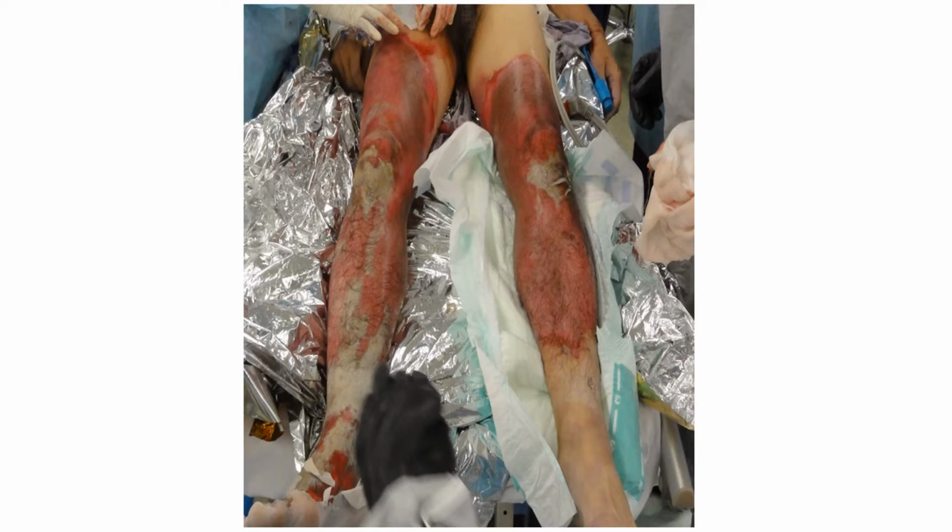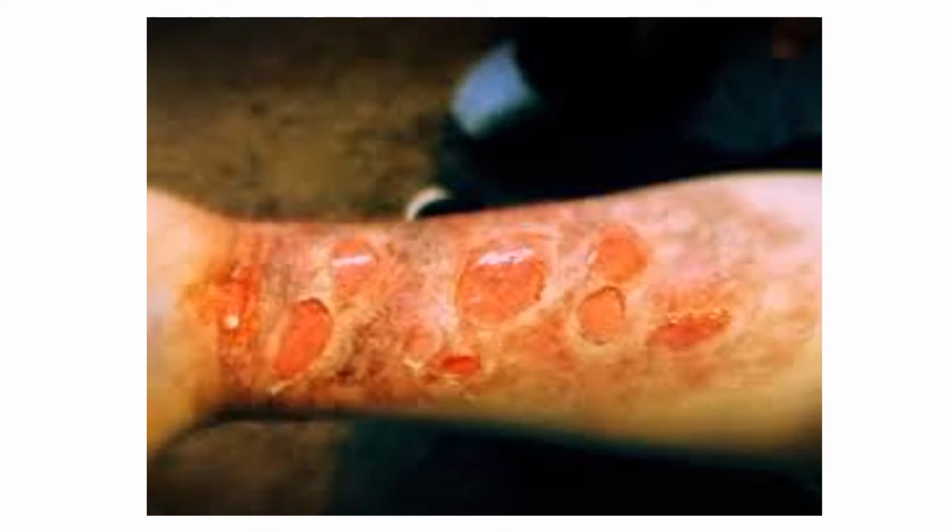And an example of a chemical burn. This is an example of a hydrofluoric acid burn. And I think you can guess what this one is, which is it looks like the skin is melting away, but this is the alkali burn.